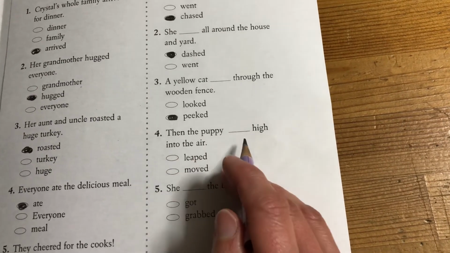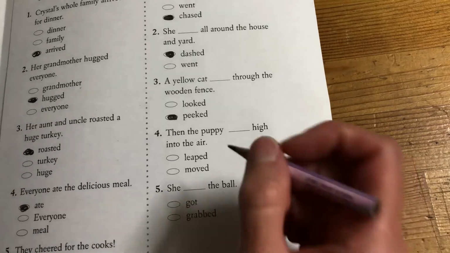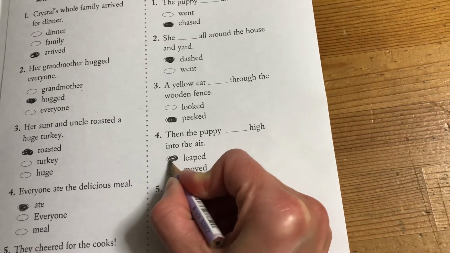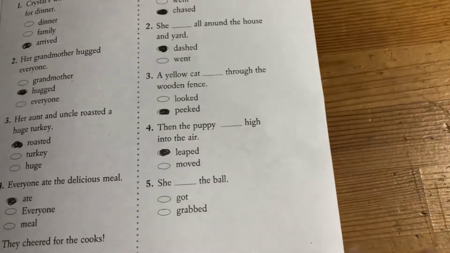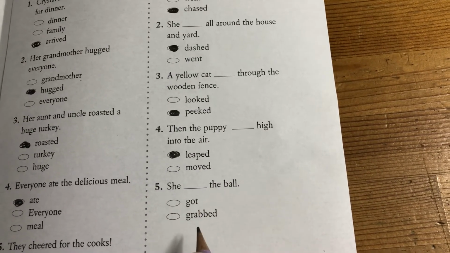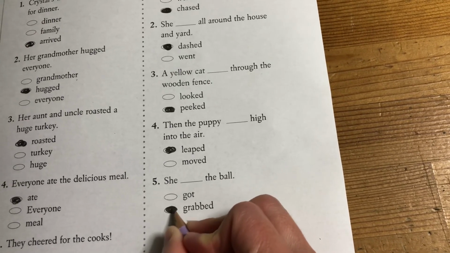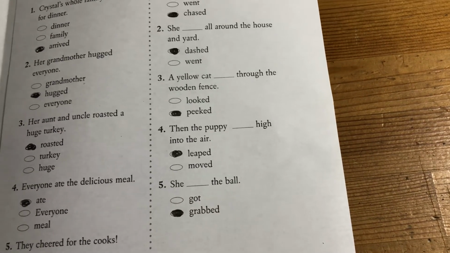Four, the puppy high into the air. Leaped, moved. We want to do leaped. It's like he's jumping up into the air. Five, she the ball. Got, grabbed. We want to do grabbed. It sounds like she's taking it maybe in the middle of a game from other players.